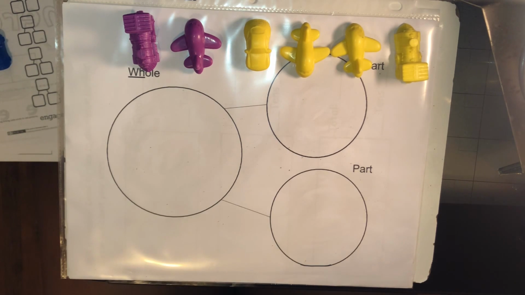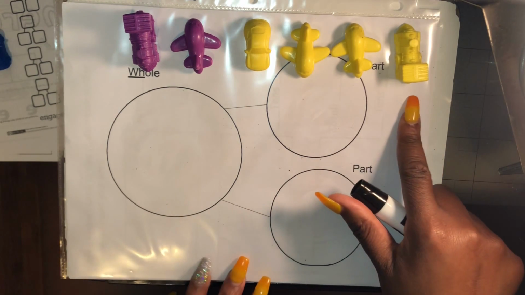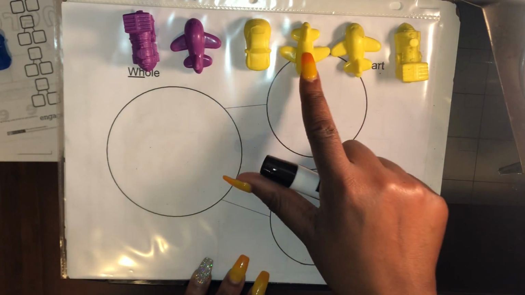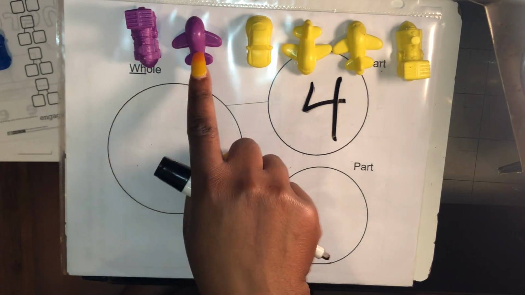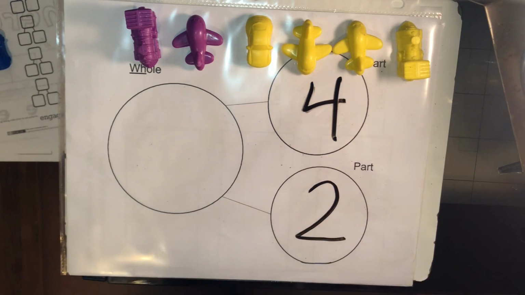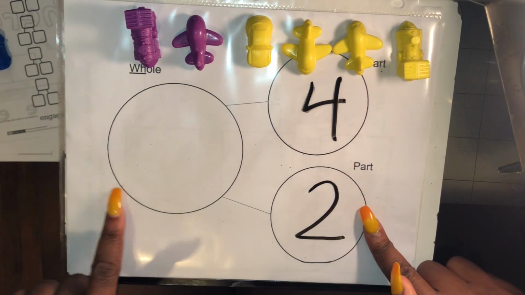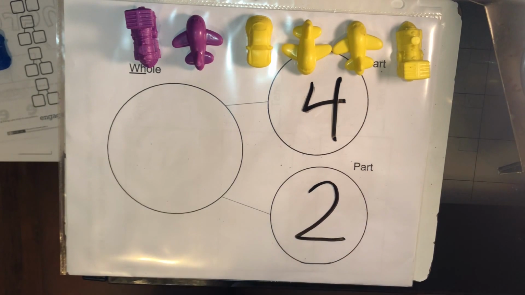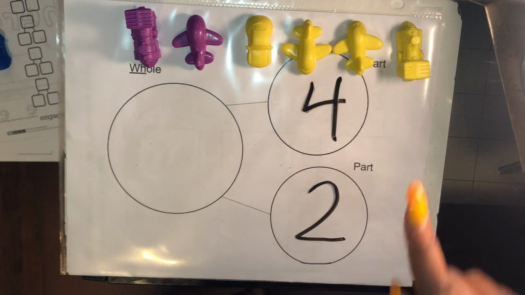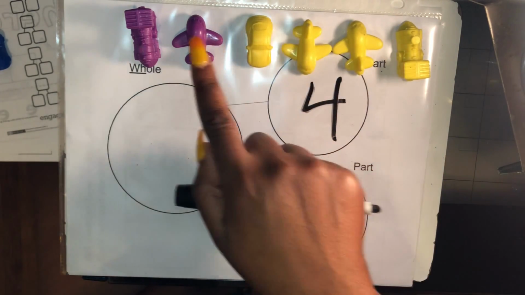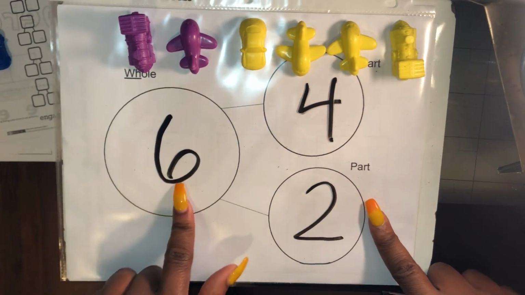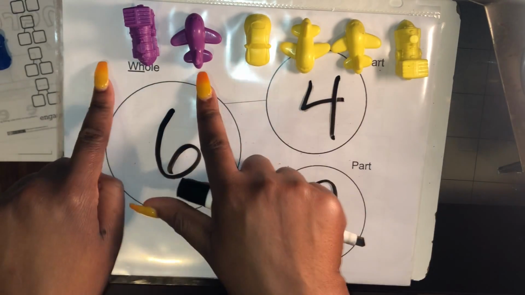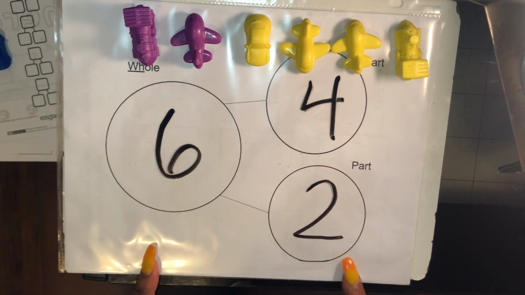Okay, so now let's check our work. So how many do we have in yellow? Let's count. 1, 2, 3, 4. I have 4 yellow. How many do we have in purple? Let's count. 1, 2. I have 2 purple. What does that tell you about 4 and 2? What does that tell you about my whole? Can you write it? What did you put here? Well, let's see. You should have put 1, 2, 3, 4, 5, 6. You should have put 6 because 4 plus 2 equals 6. And if I have 4 yellow objects and 2 purple objects, that gives you 6.